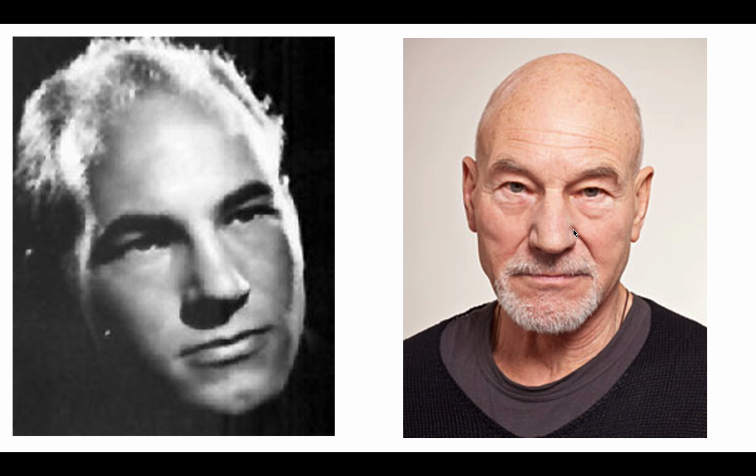Some people's nasolabial fold will come all the way down here. Some people's are smaller. His isn't so huge, but that's definitely there. He's also got some brow creases, but look at the difference between how dark and thick this line is versus how dark and thick these lines are.